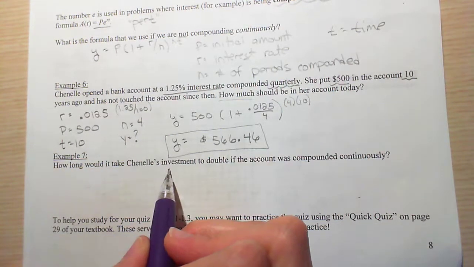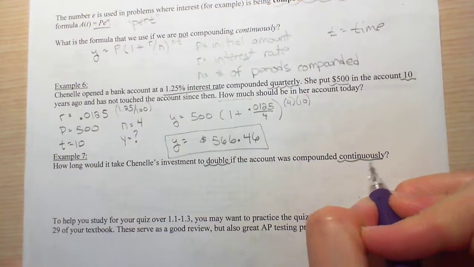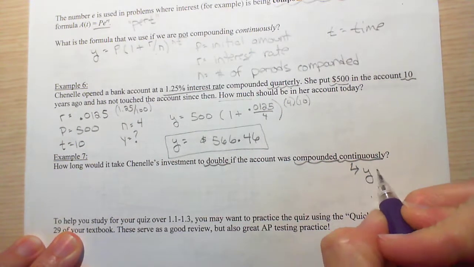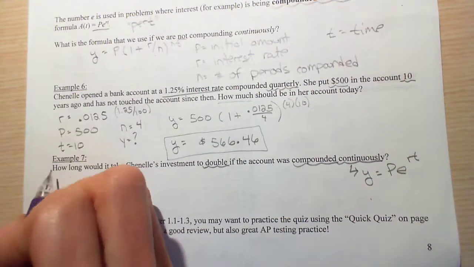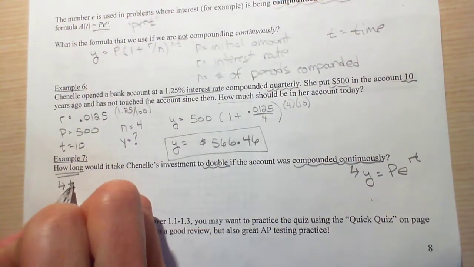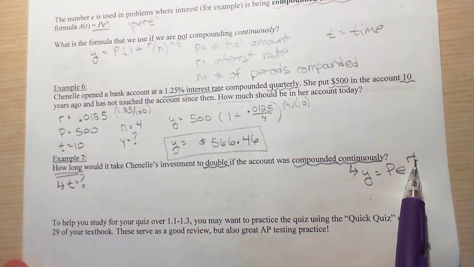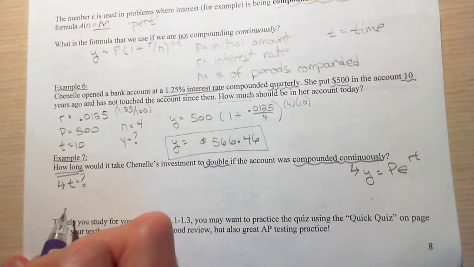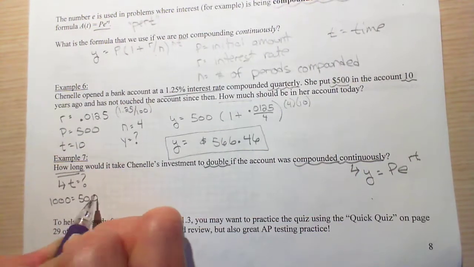How long would it take Chanel's investment to double if the account was compounded continuously? Okay, so as soon as you see this compounded continuously, you're going to use this. Y equals P times e to the rt. And we're finding time. So time is our question mark here. So we're solving for this. So this means we're going to have to solve an exponential because our variable is stuck up in our exponent. And they're asking how long would it take for it to double. Well, she's starting with 500. So how long would it take for her to have 1,000?